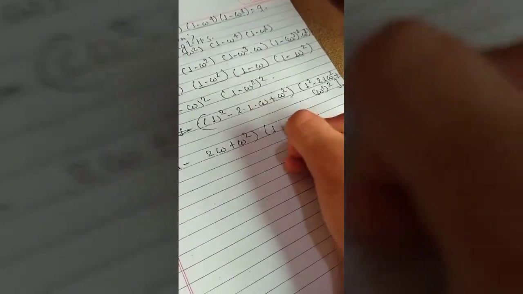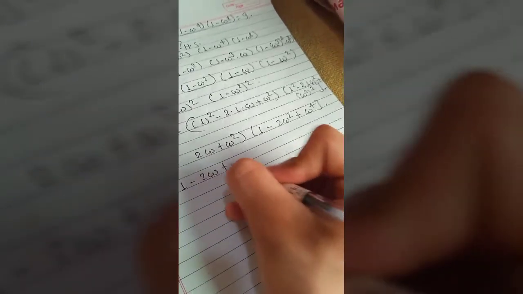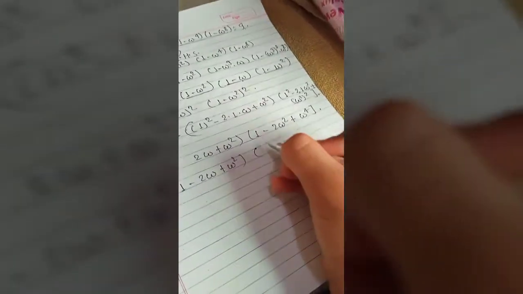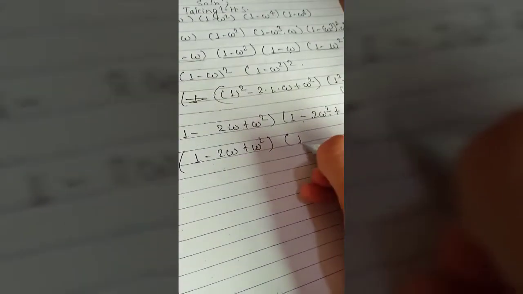1 square means 1 minus 2 omega square plus omega power 4 means omega power 4. I have written same in omega power 4. 1 minus 2 omega plus omega square, 1 minus omega plus omega square. Then 1 minus 2 omega square plus omega power 4. 1 minus 2 omega square plus omega cube into 1 means omega here same. 1 minus 2 omega square. Here also 1 minus 2 omega square.